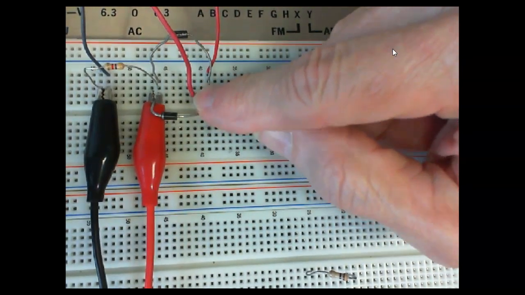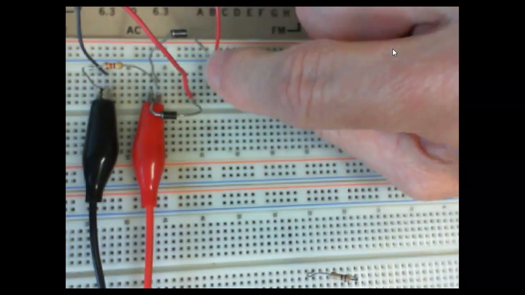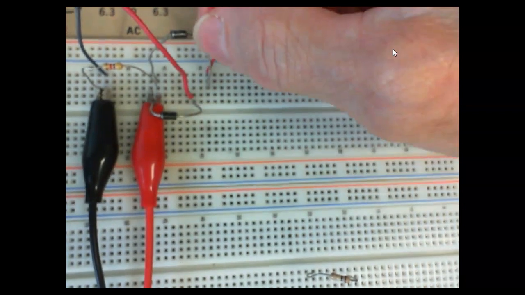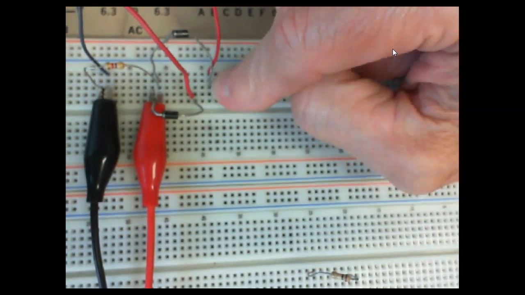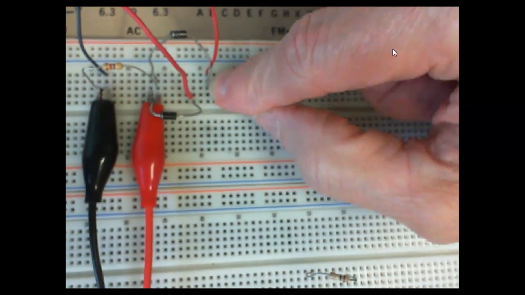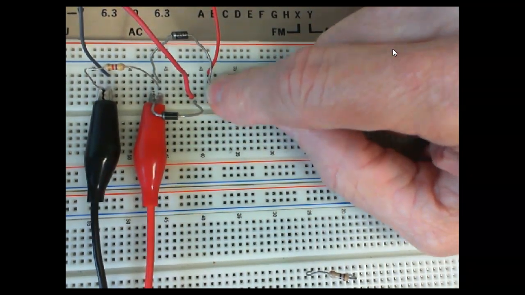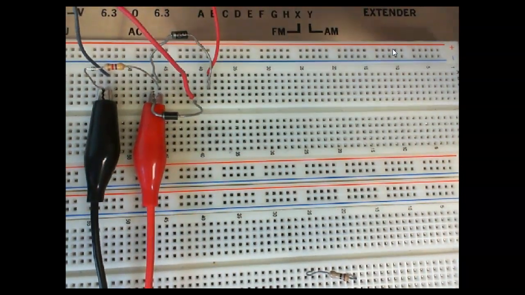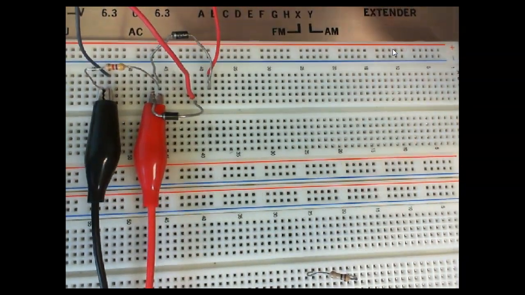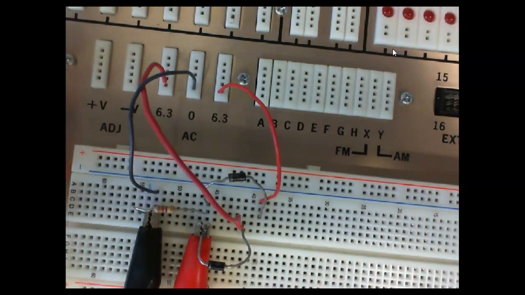Here, this anode is lined up in a line, and then this anode is lined up in a line. So their anodes are not connected together. Cathodes are. Here's my common. So the common's going to the center tap of the transformer. Okay.